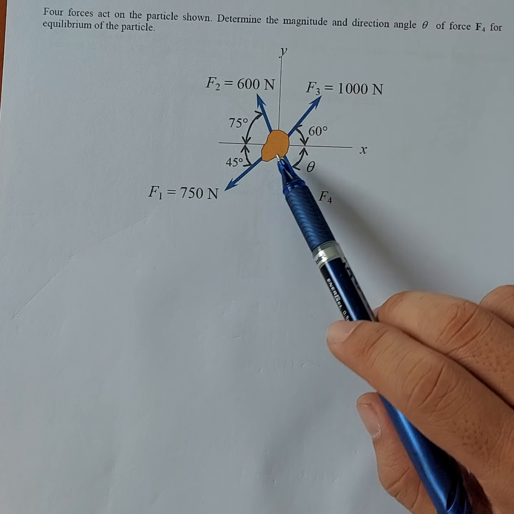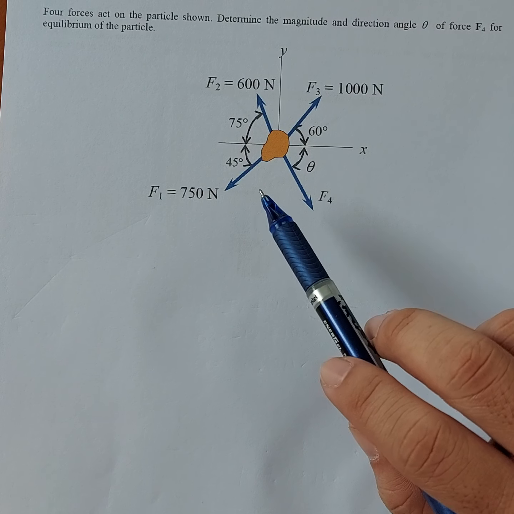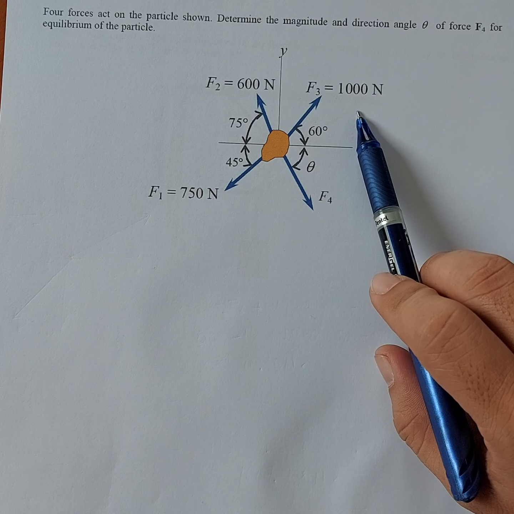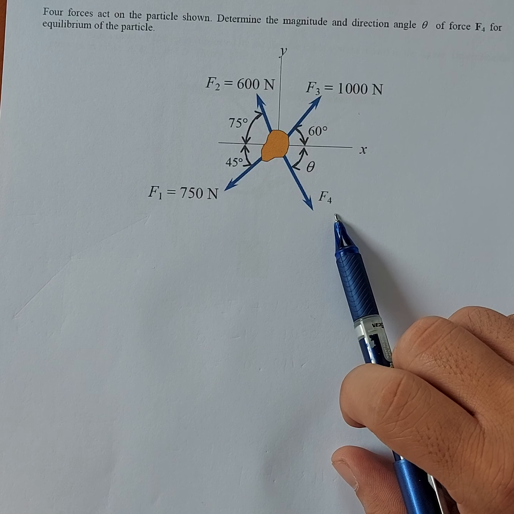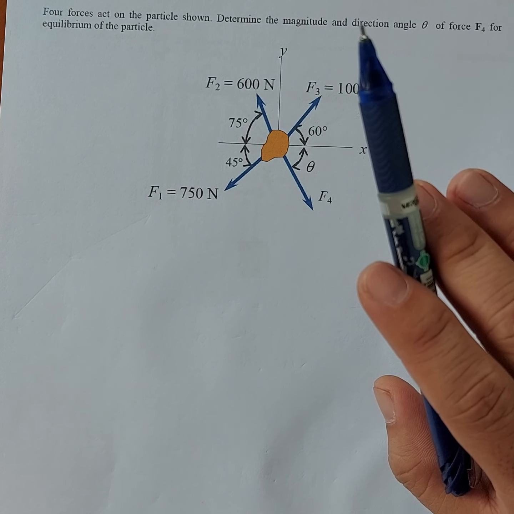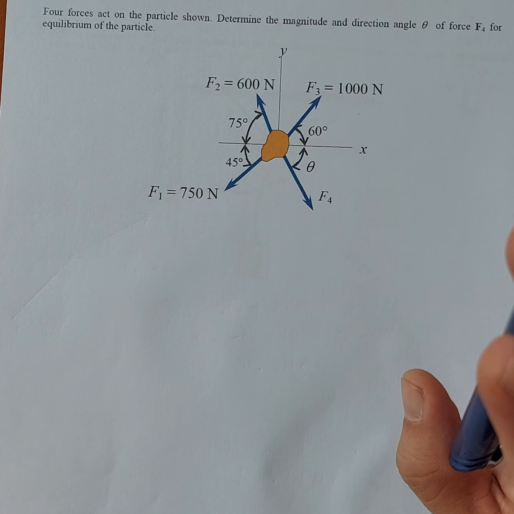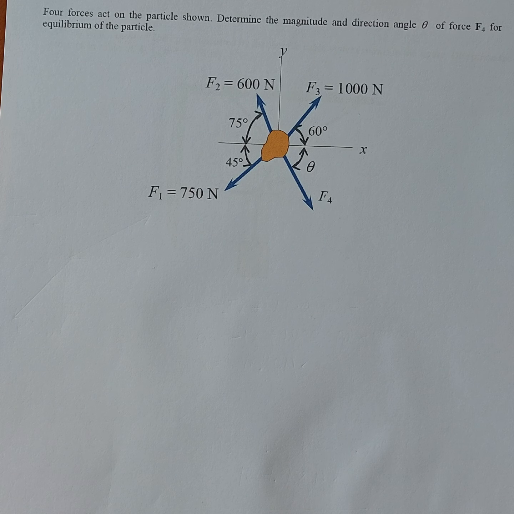It is acted upon by four forces, F1, F2, and F3, and F4 is unknown. So what is F4, and its direction, so that the particle is in its equilibrium state? Same principle for a particle to be in equilibrium.